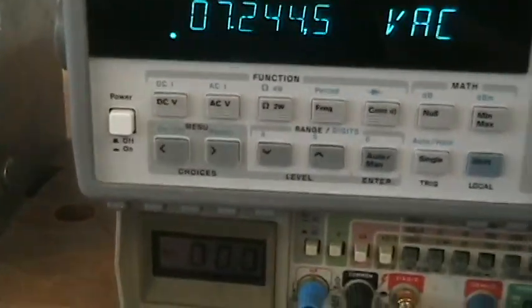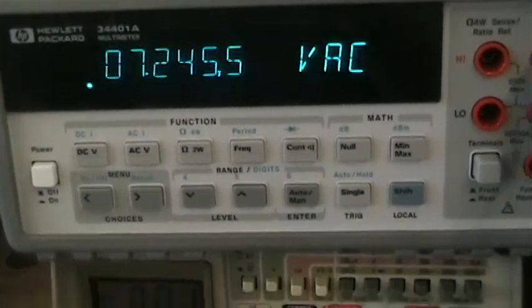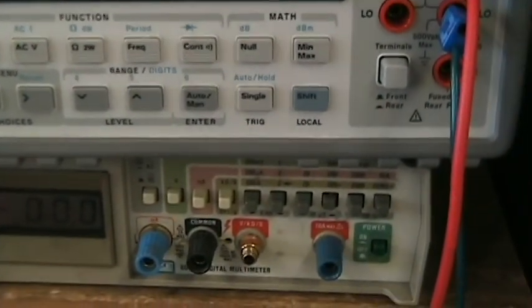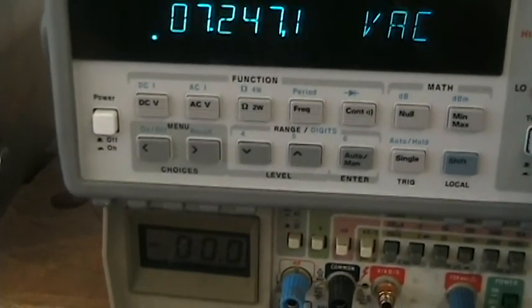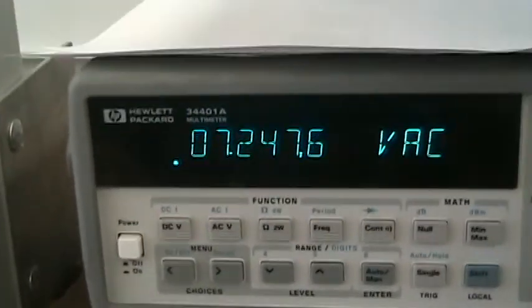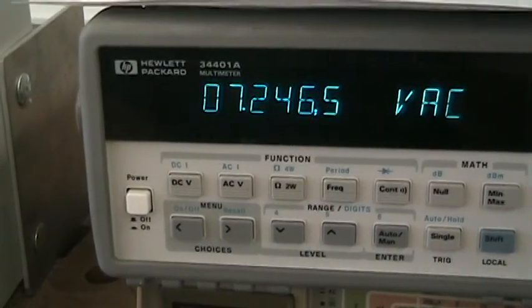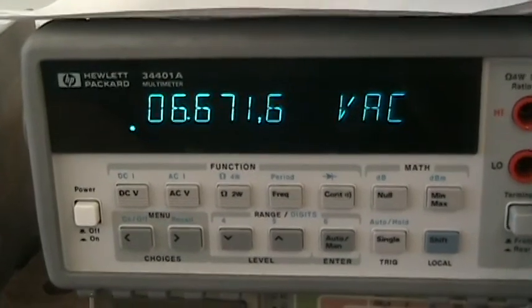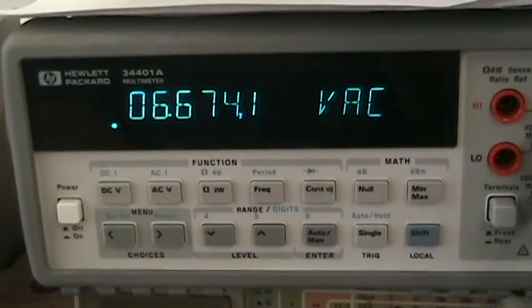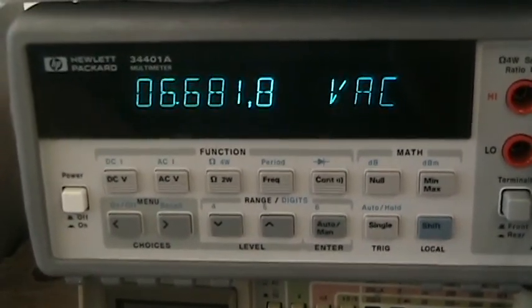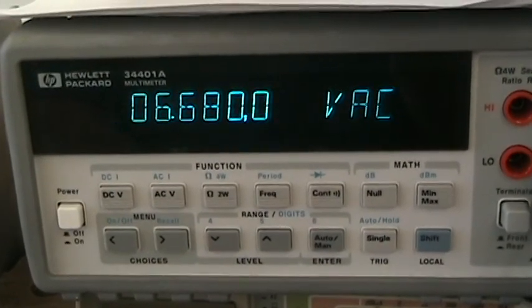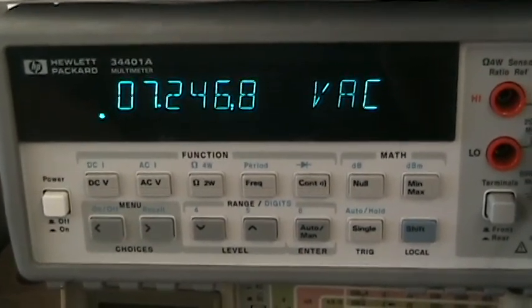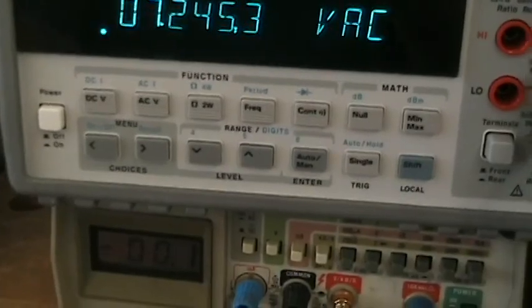And we see 7 volts on the output unloaded, and now we will do the loading of the output and see how the voltage changes. So from 7.2 volts to 6.6 volts, only a change of 0.6 volts. So this is loaded voltage of 6.6 and unloaded 7.2.